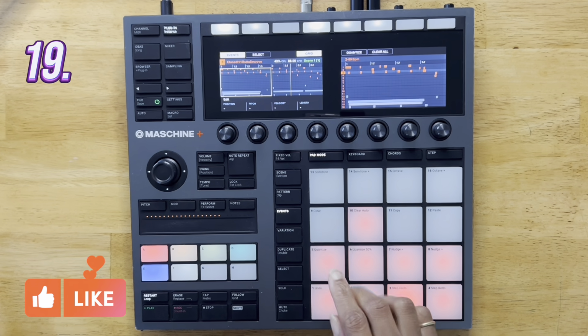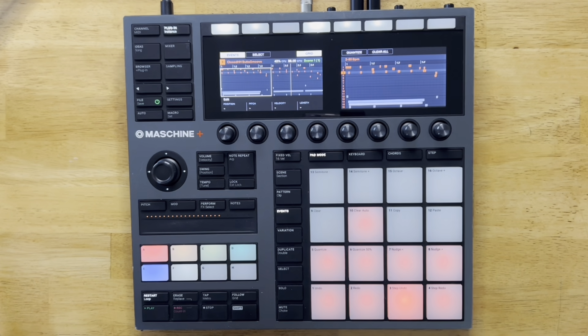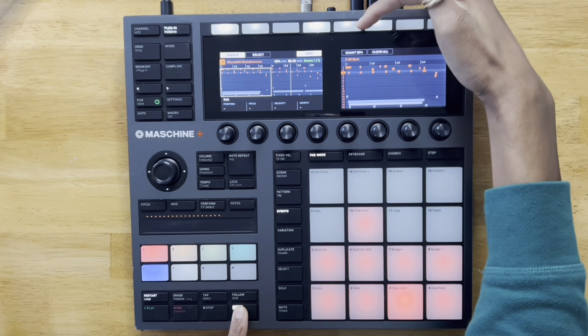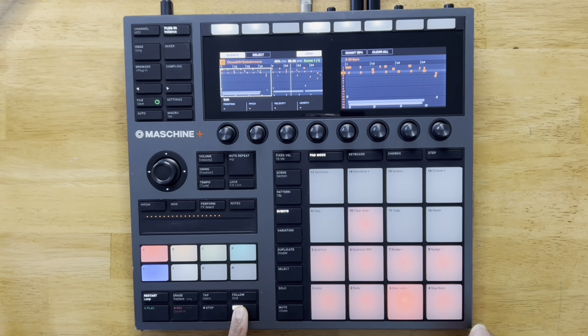In the Events menu, we have a Quantize button here, but let's say you don't want to quantize it directly to the grid and you just want to quantize it a little bit. You can hold down Shift and change that to Quantize 50%. And you can quantize it 50%.